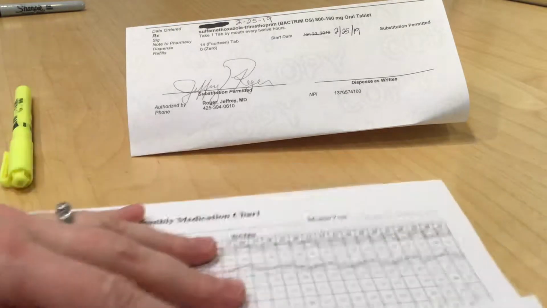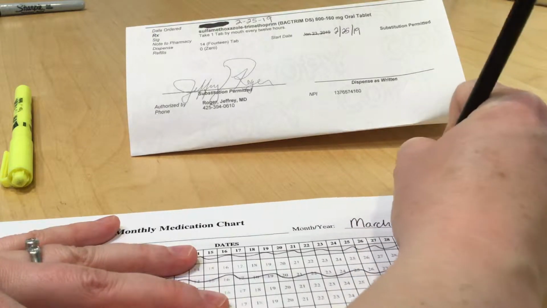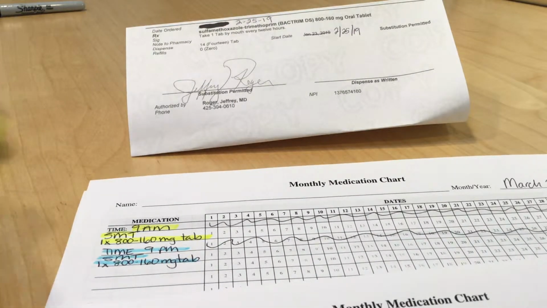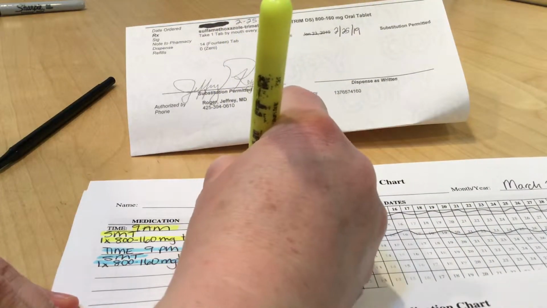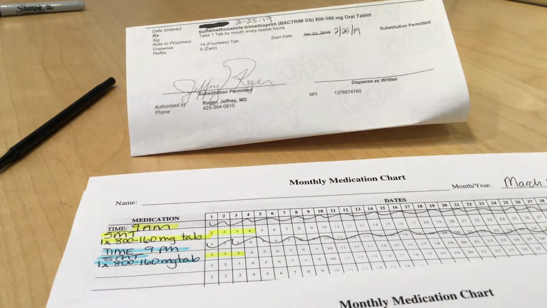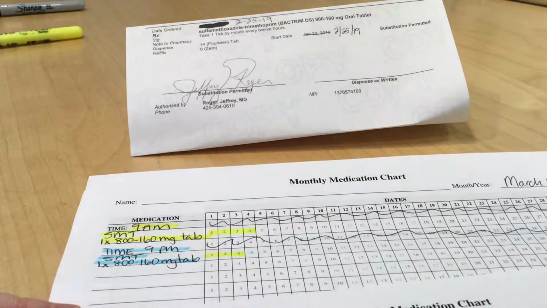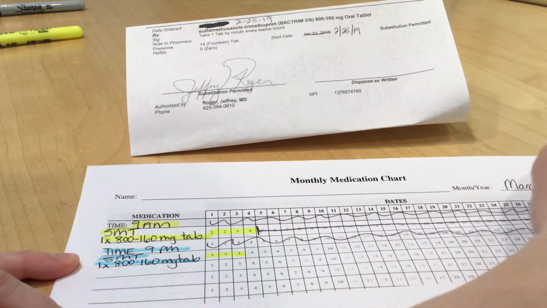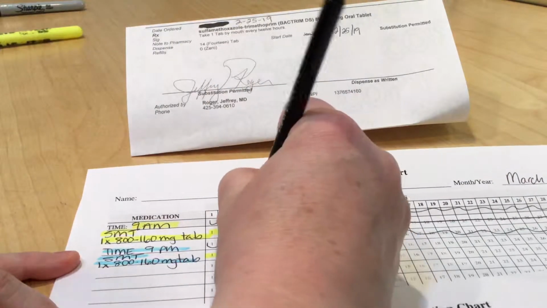I'm also going to write up in this corner, March 2019. We said that we need to give this 3 more days for the 9 PM dose and then 4 more days for the AM dose. So the course of treatment should be completed the morning of the 4th.